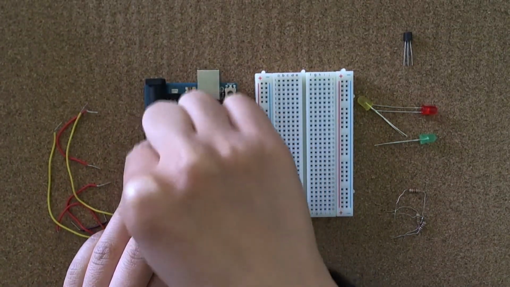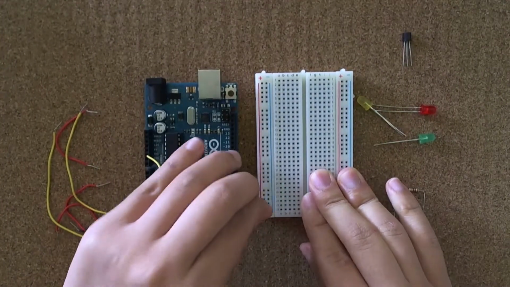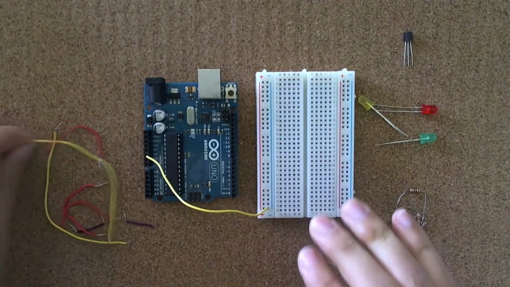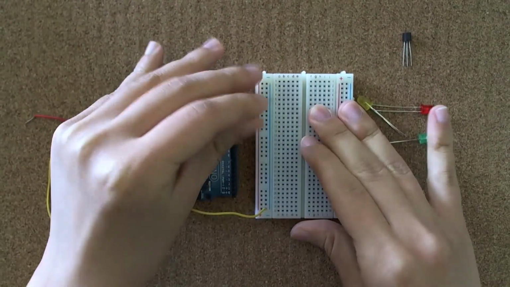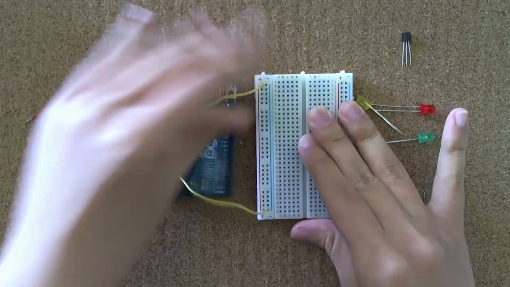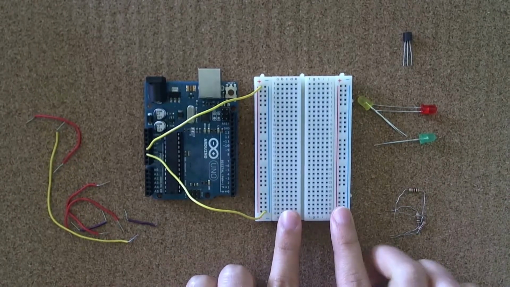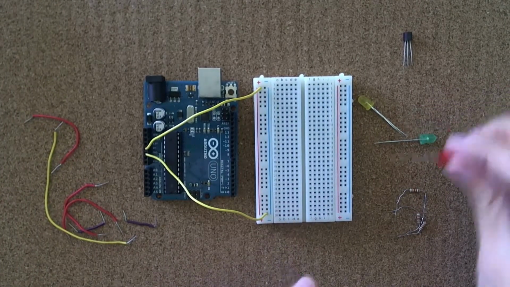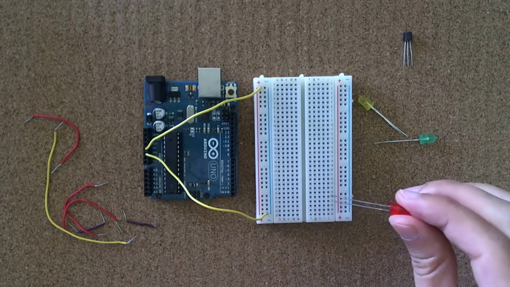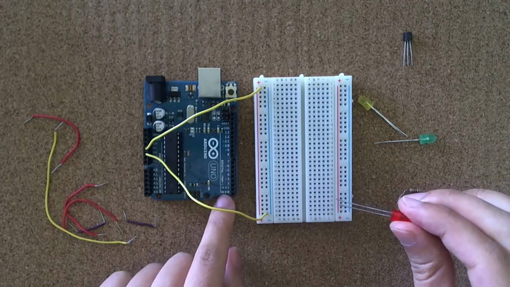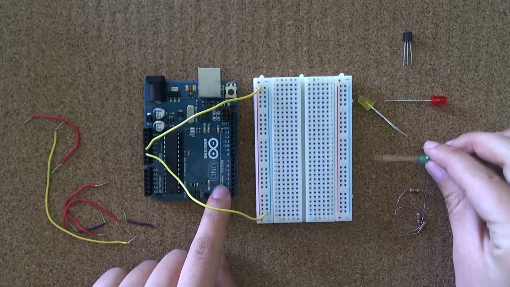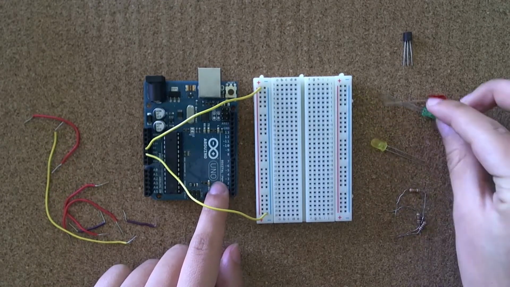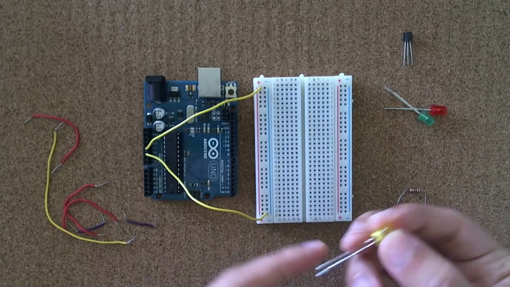So I'm going to connect it to ground, to negative, and 5 volts to positive. Okay, so once it has power, the next thing I want is for these LED lights to read signals from these digital pins. In this case, I want it to be 2 for yellow, 3 for green, and 4 for red. So I'm going to start with the yellow one.